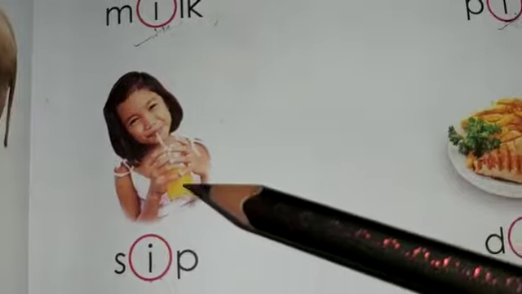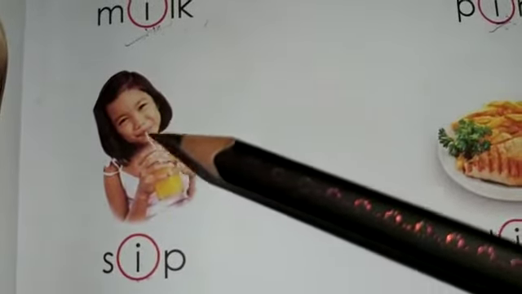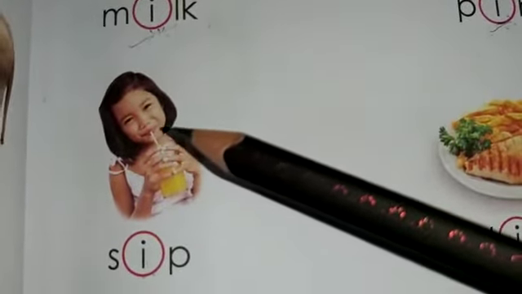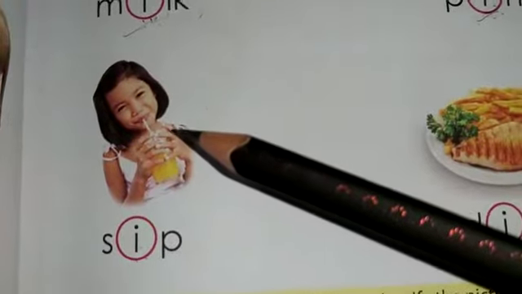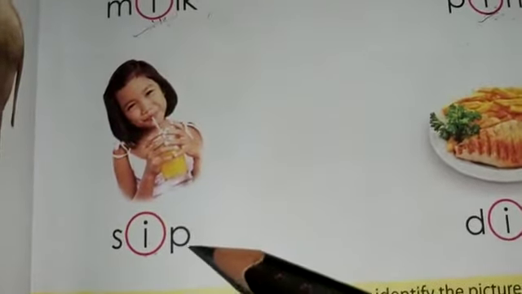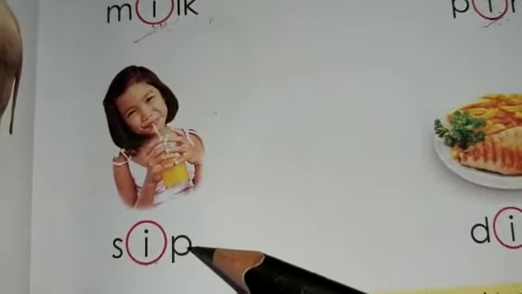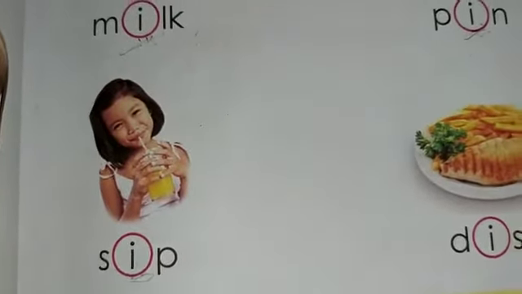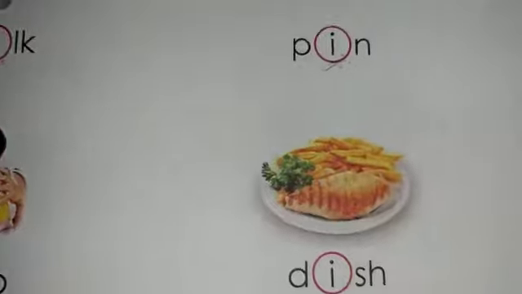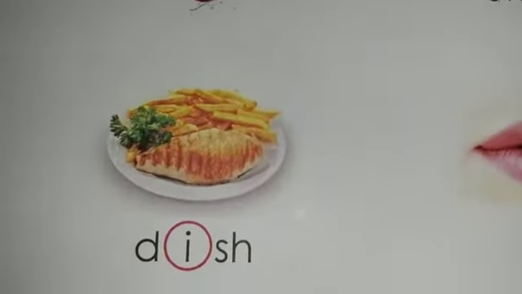There is a girl who is having a glass in her hand. She is having a straw and she is taking a sip of a drink. Yes, the word is sip. S-I-P, sip. And where is the vowel I? Here in the middle of the word. Now come up to the next one.